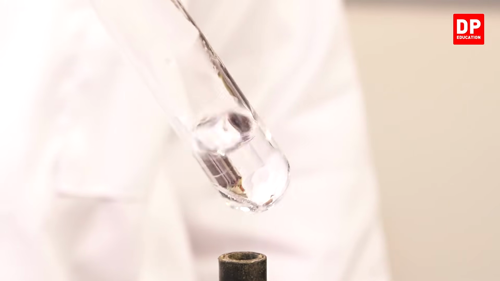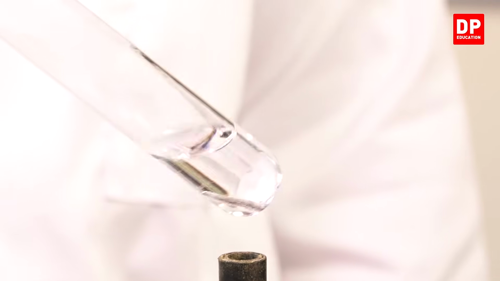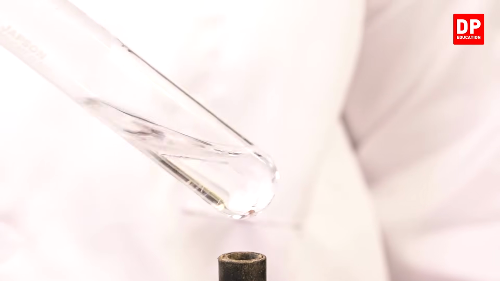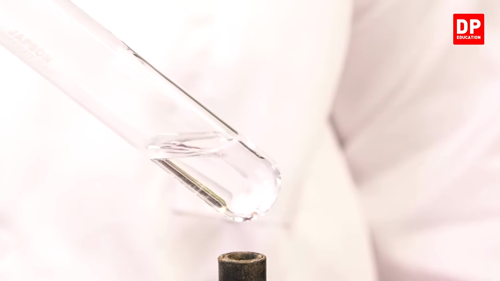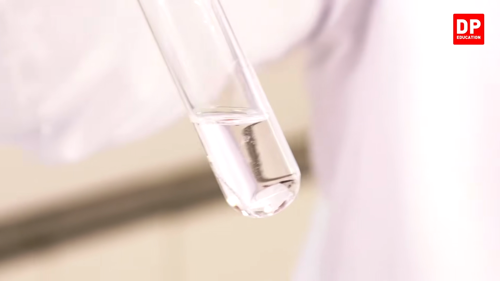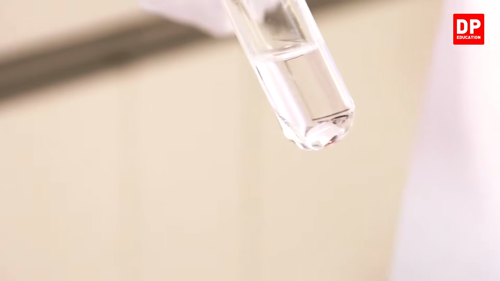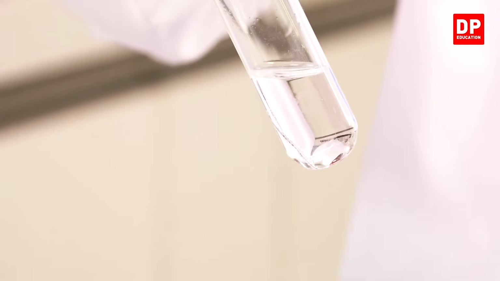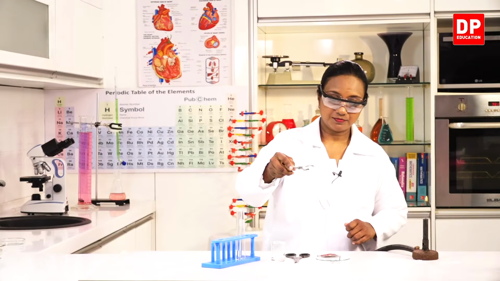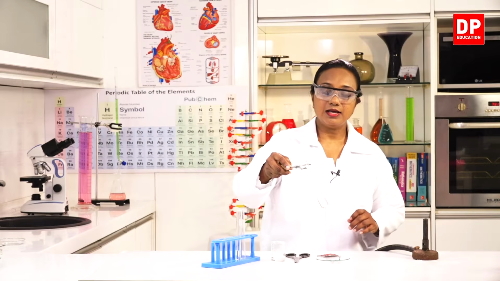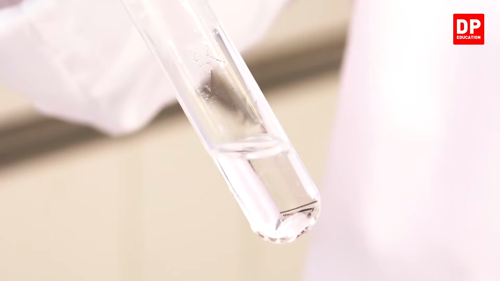Now you can see there are few gas bubbles being produced around the magnesium strip, and the magnesium strip is also floating because of the water being boiling. You can observe the gas bubbles around magnesium strip. As you know, when magnesium reacts with water, it will evolve hydrogen gas.